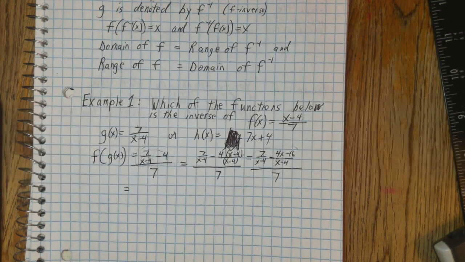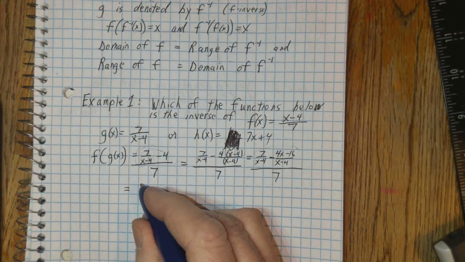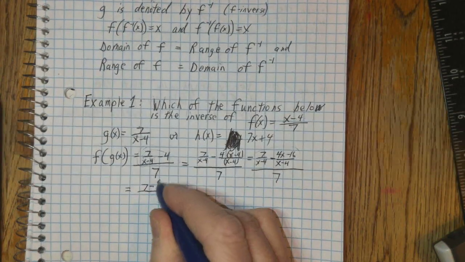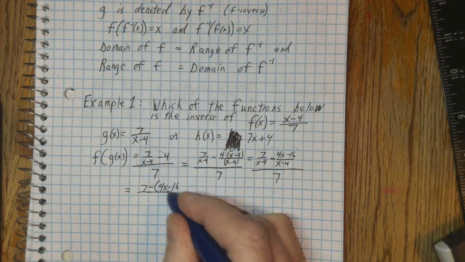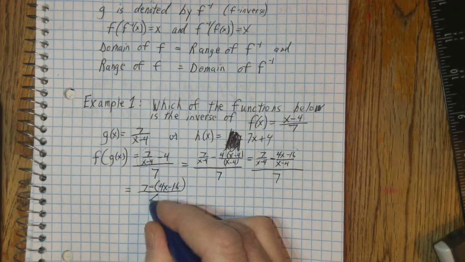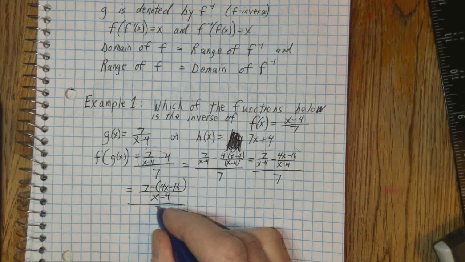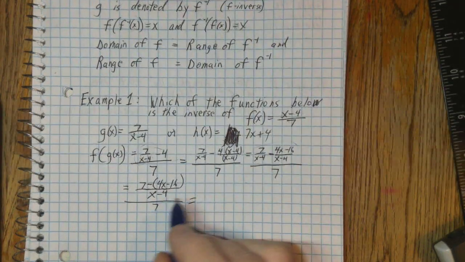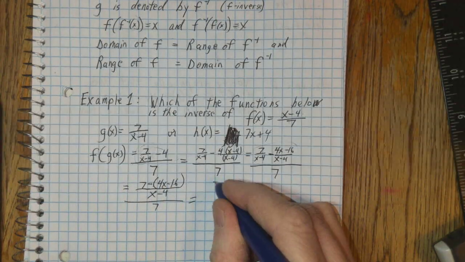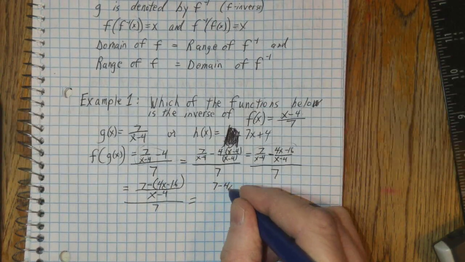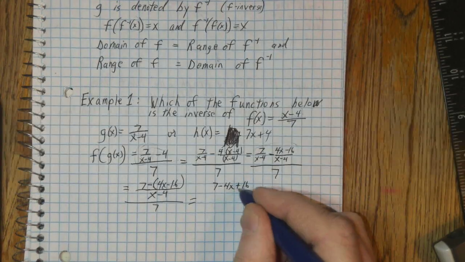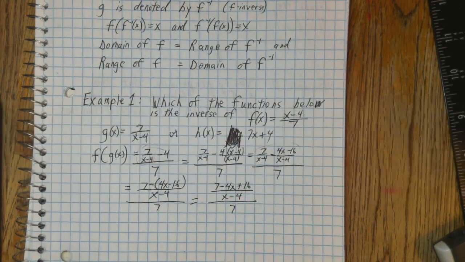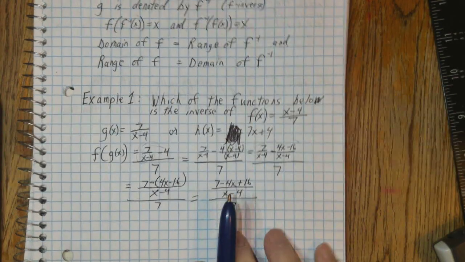So this is equal to 7 minus 4x minus 16. I'll just group that over x minus 4, and then that's over 7. Okay, so 7 minus 4x plus 16 over (x minus 4) over 7. I want you to just think real quick.